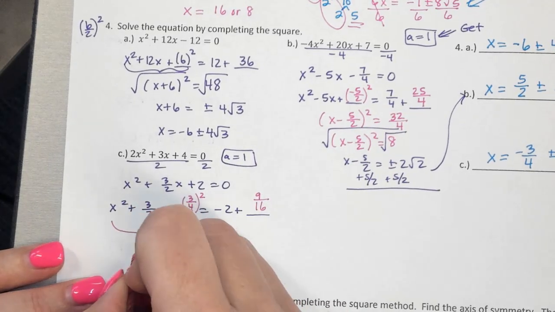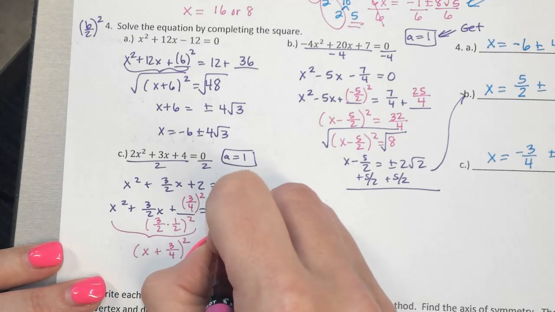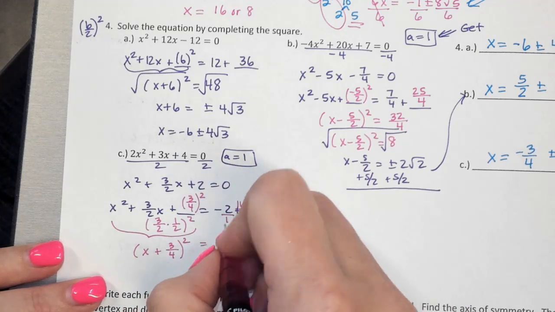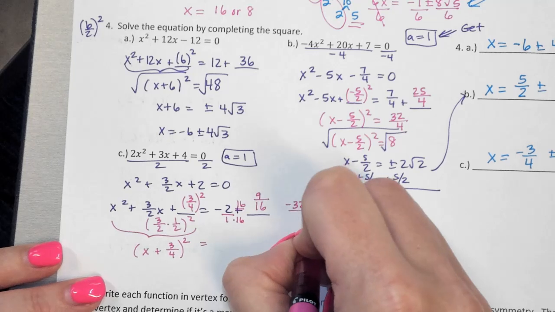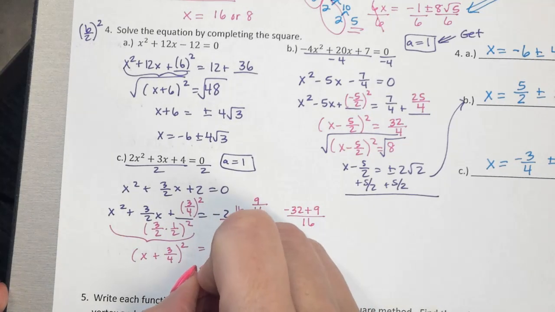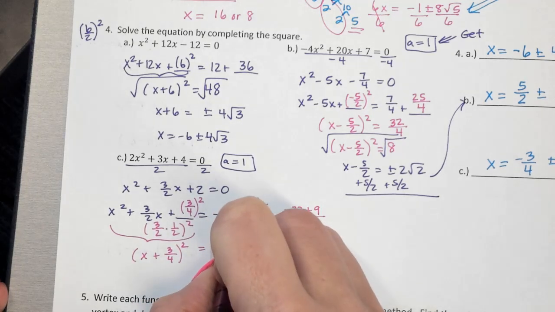So on this side, we can just factor. On this side, we're going to get a common denominator. So I have -32 plus 9 over 16. Okay, so when you get the -32 plus 9, what did you get underneath this radical? -23.